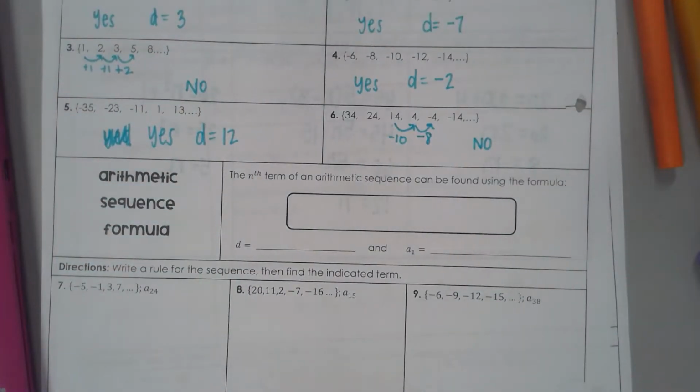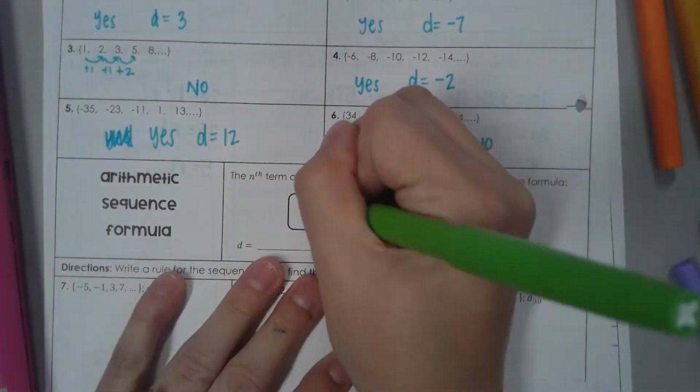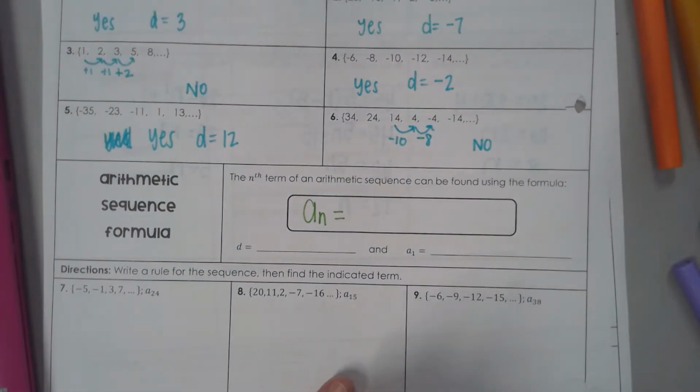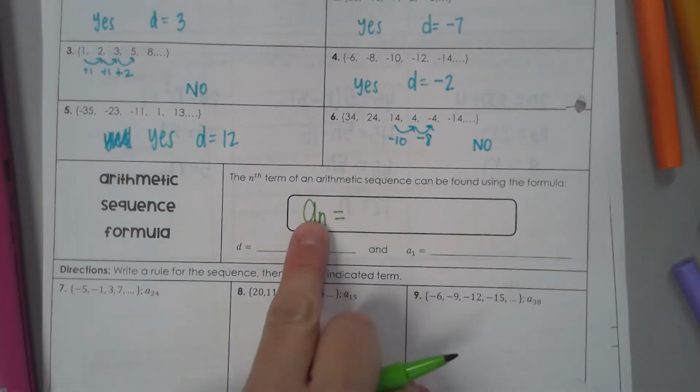With arithmetic sequences, we can come up with a formula to help us find any term in the list. So instead of doing plus 5, plus 5, plus 5, plus 5, plus 5, we can write a formula. And that formula is a_n equals, so a_n, we talked about that in the first lesson.